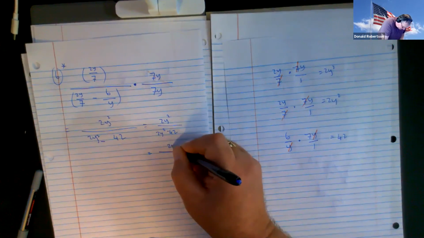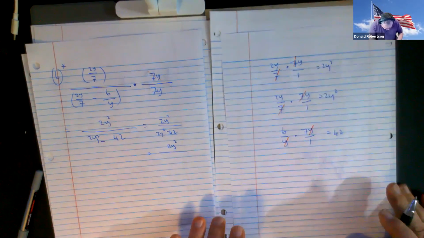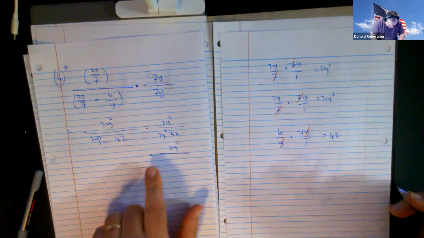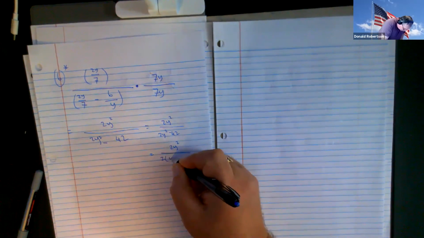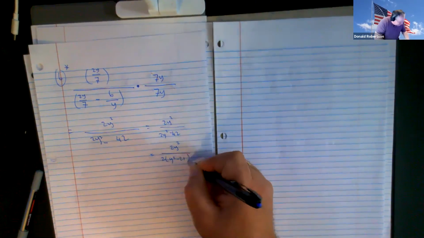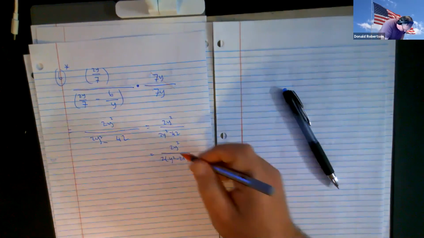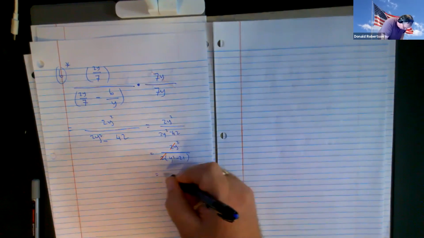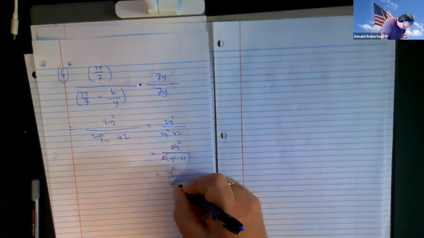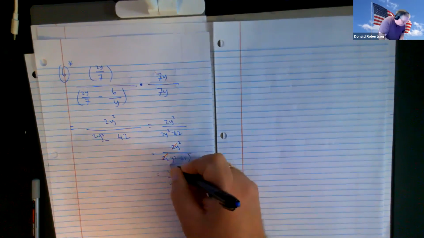Can you see anything you can do on the bottom, even if it's very trivial? Divide by 2. Okay, I'll take out a 2 and divide. And so the final answer, the one I'll put the bubble around, is that one.